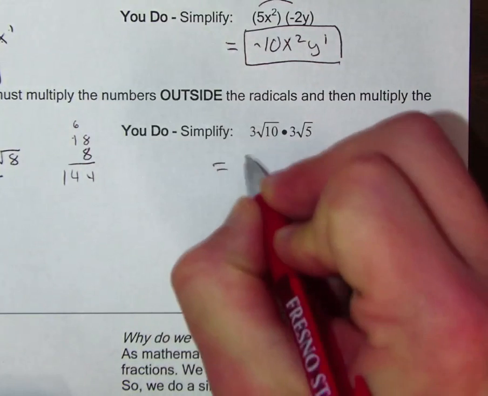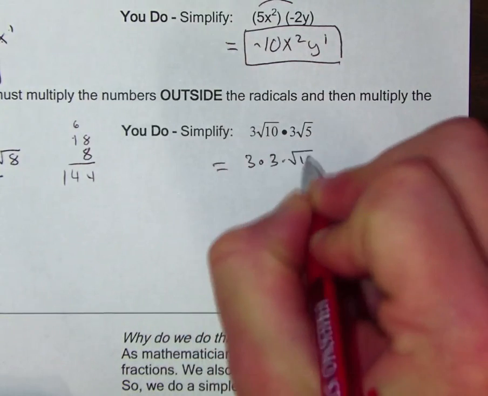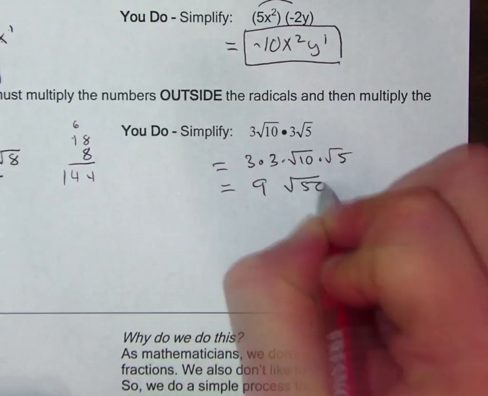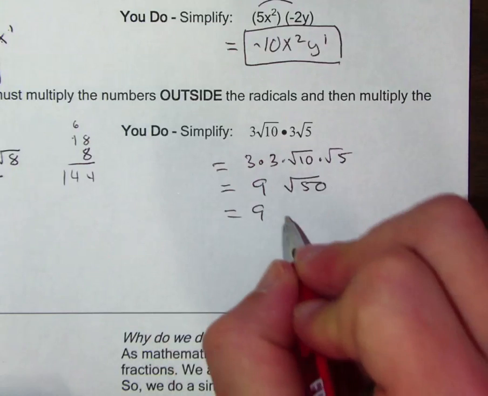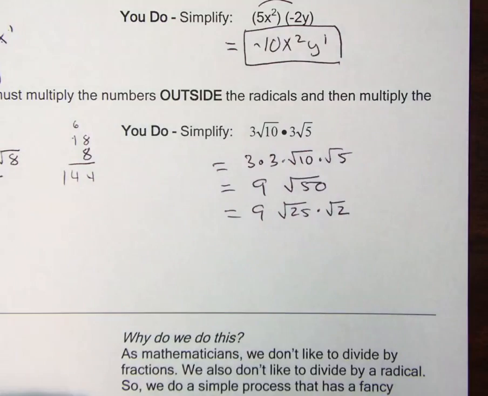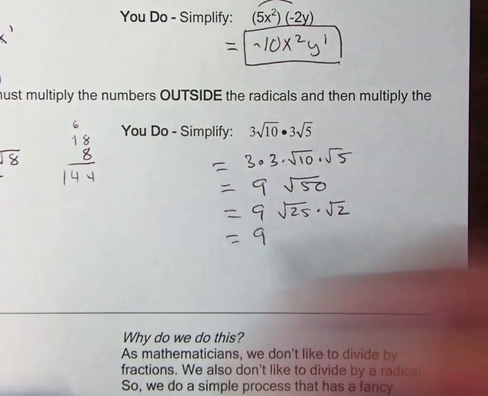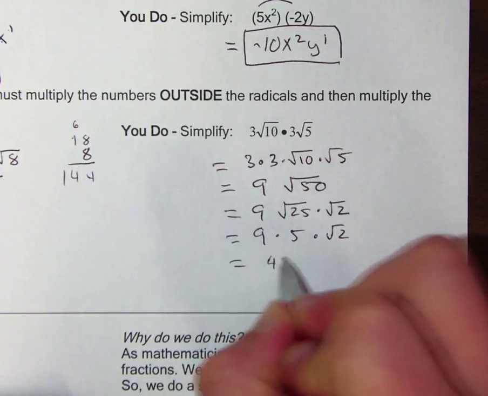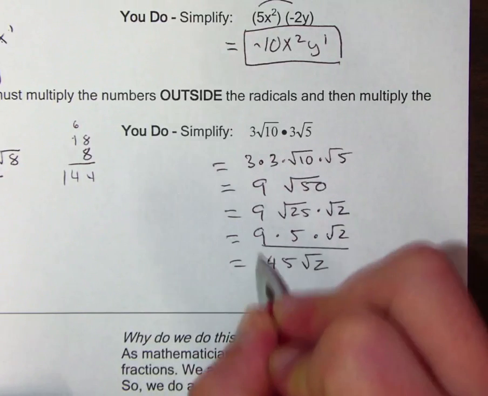Okay, here I go. I'm going to rearrange. That's 9. This is square root of 50. Square root of 50, though, I can break apart into square root of 25 times square root of 2. You have to try and reduce at the end. Square root of 25 is really 5. So I have 45 square root of 2.